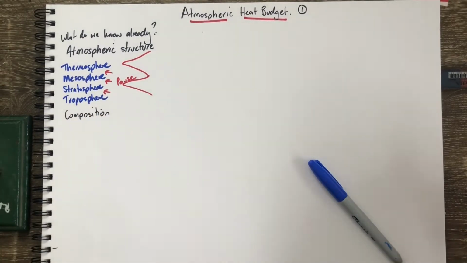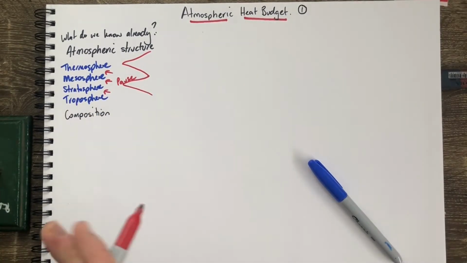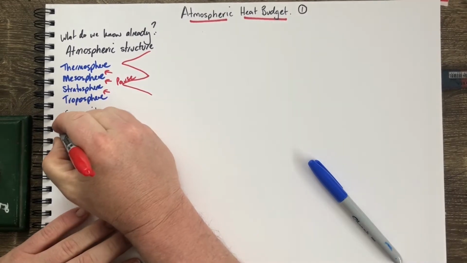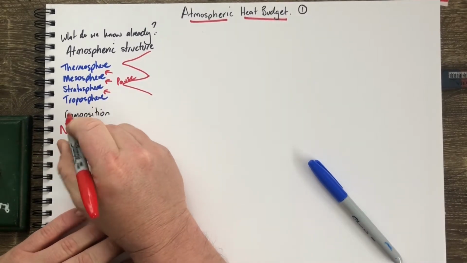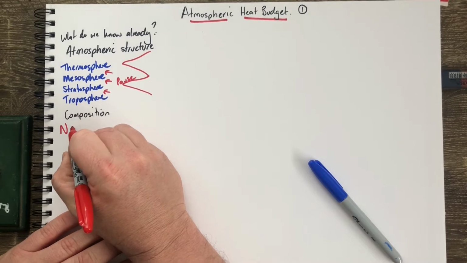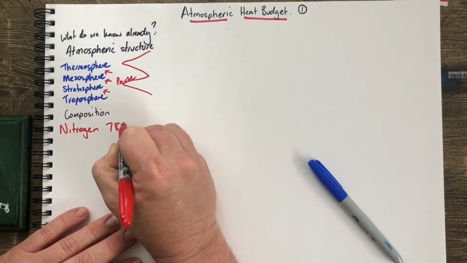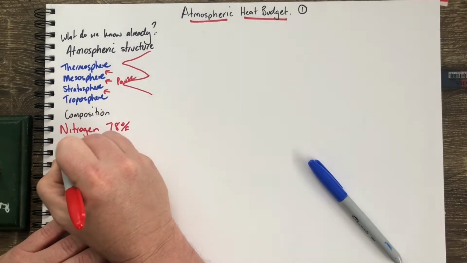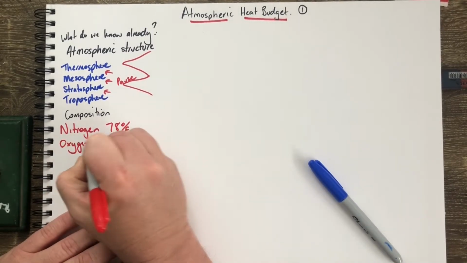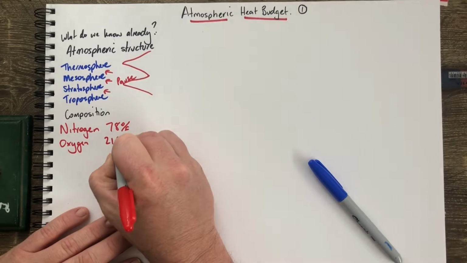What do we mean by composition? Well, we mean by what gases it's made of. So we know that nitrogen makes up 78% of all gases. Oxygen makes up 21%.